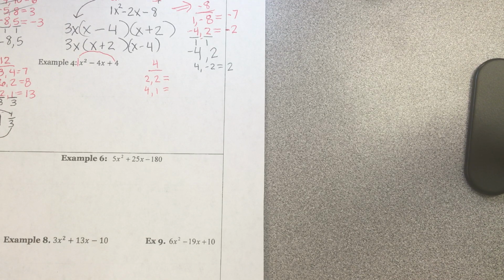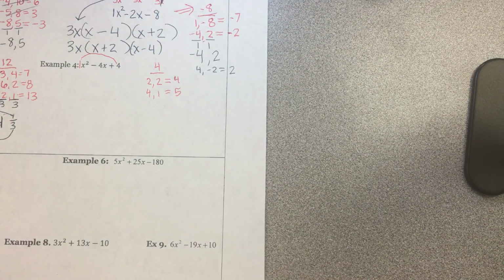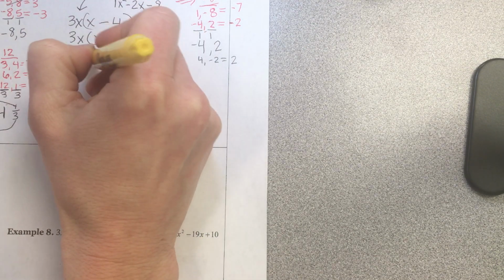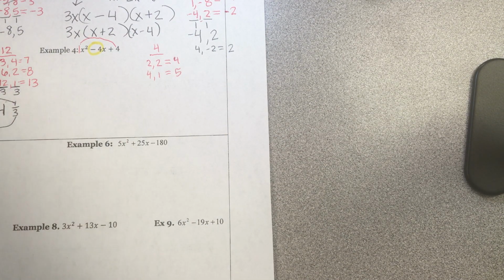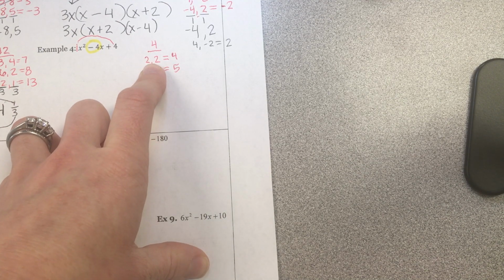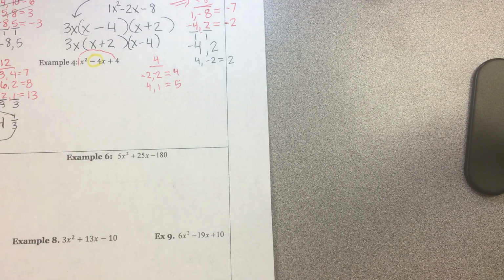All right, after I make my list, what do I do with those? Add them. 2 plus 2 is 4. 4 plus 1 is 5. Okay, we're going to have to think on this one. What kind of 4 is this in the middle? It's a negative 4, and right now I have a positive 4. Okay? How else could I multiply? Caleb? Very good. So guys, take a minute and think about this, and you can use your calculator.